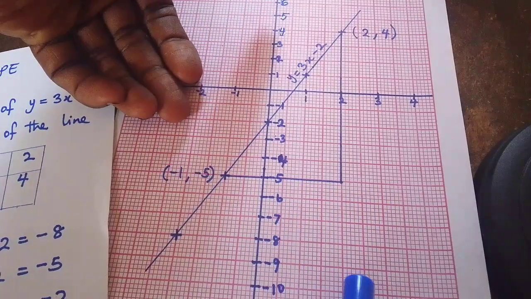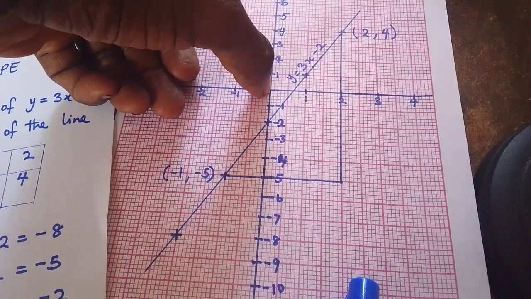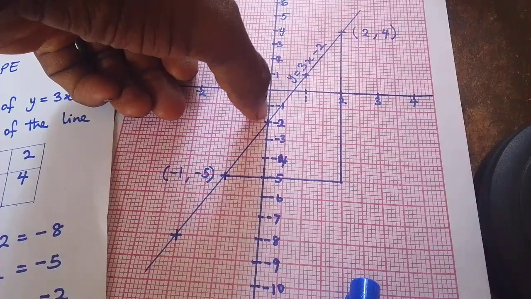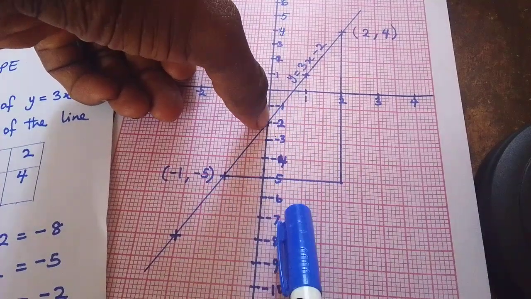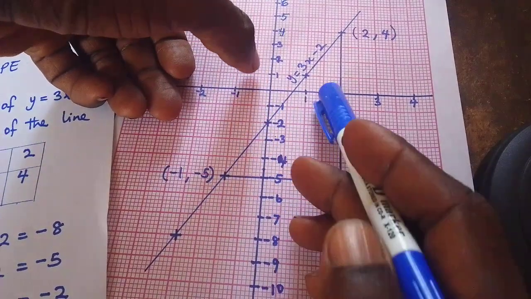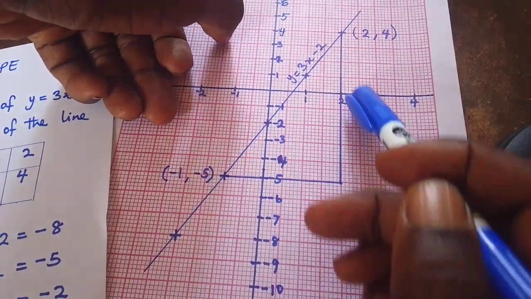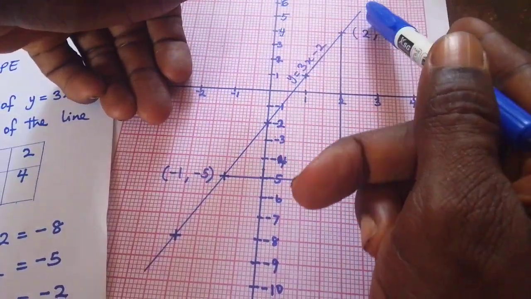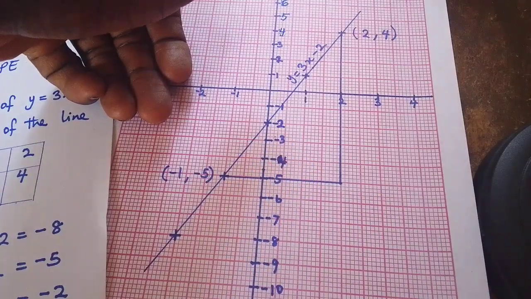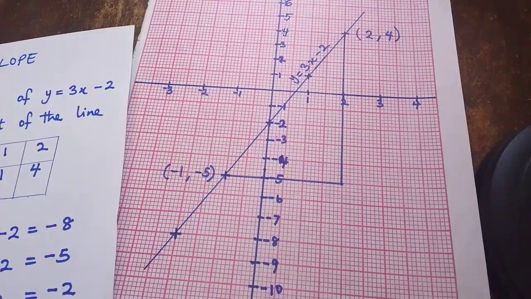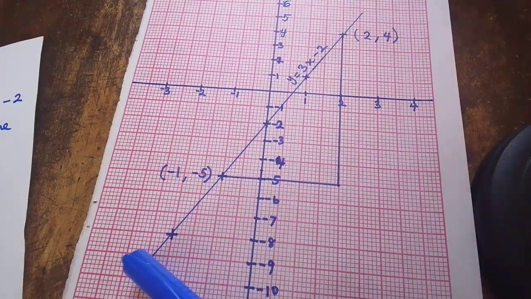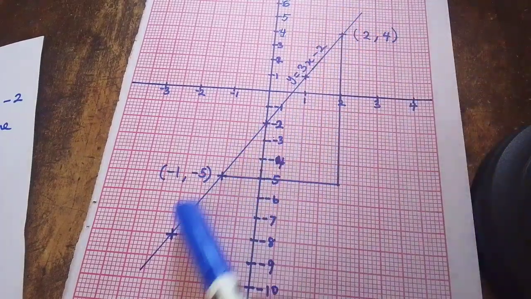Then when x is 0, y is minus 2 here. When x is plus 1, y is 1. Then when x is 2, y is 4. So you realize it forms a straight line. Now, you are told to look for the gradient of this particular line.